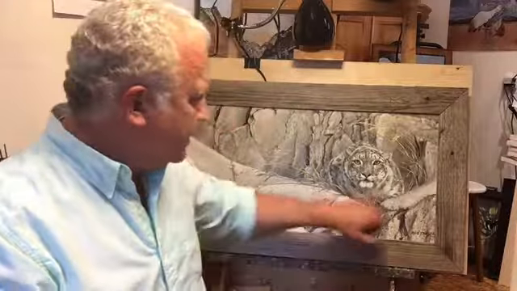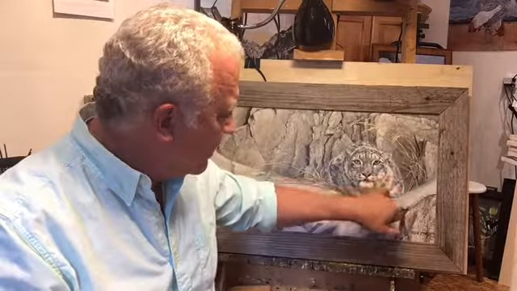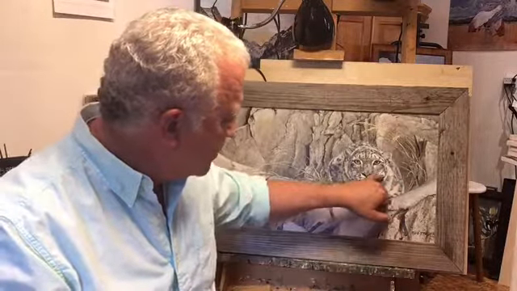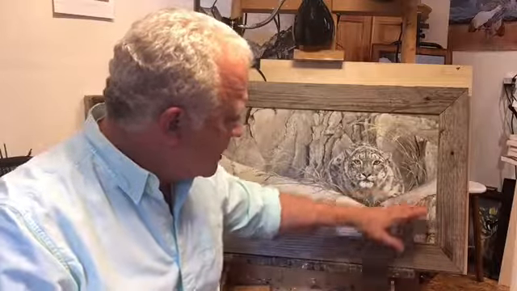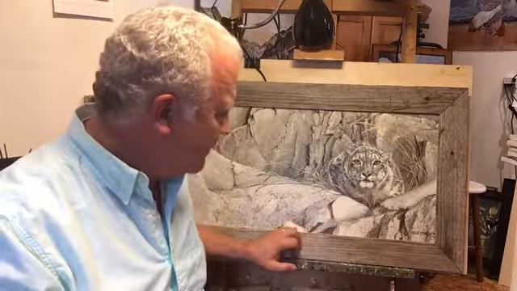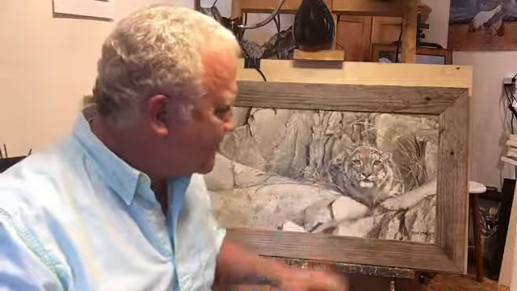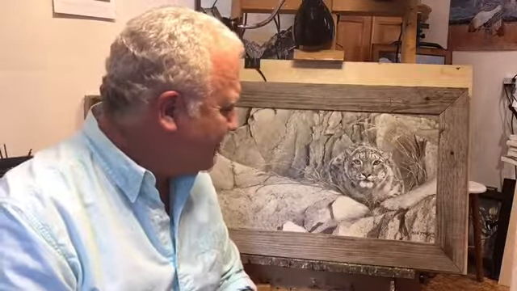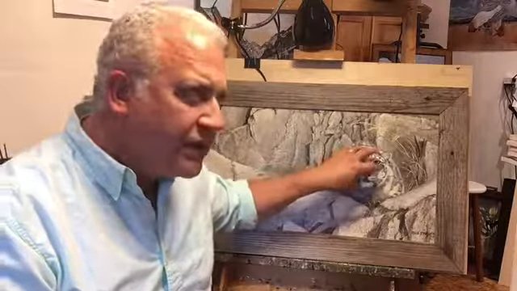Also, you'll see these patches that are common to the snow leopard, those white patches. Those are reflected in the patches of snow here. The last thing, which again I just had a little fun with, is you see these specks. There are a lot of speckled spots in the face of the snow leopard.